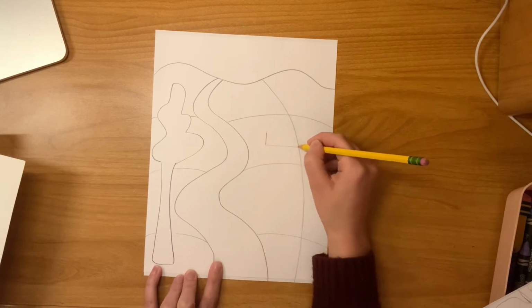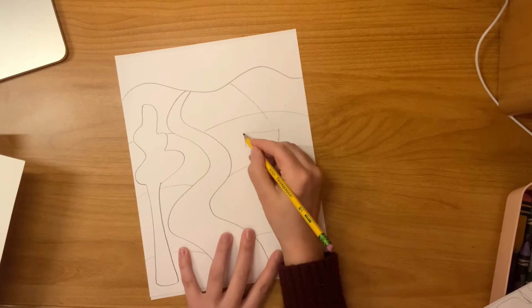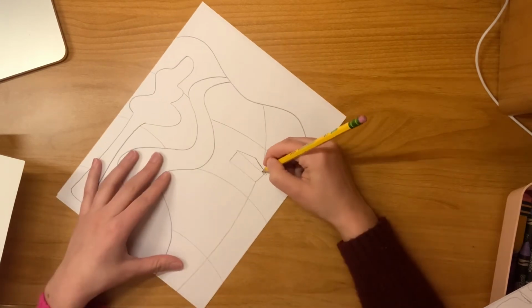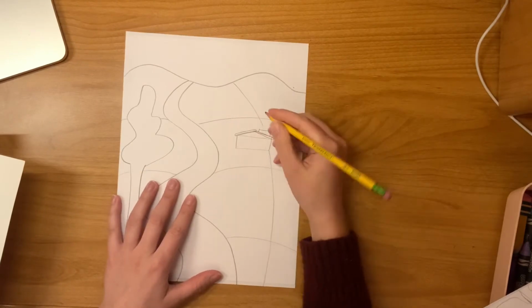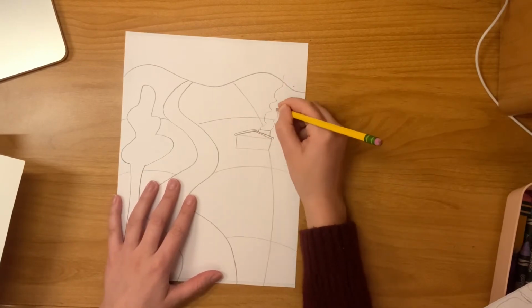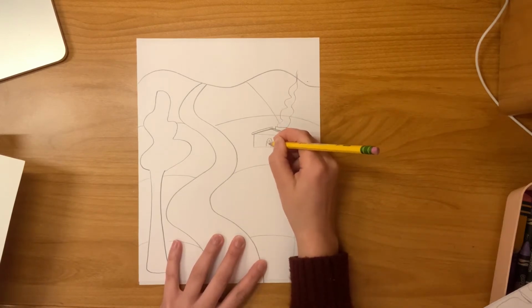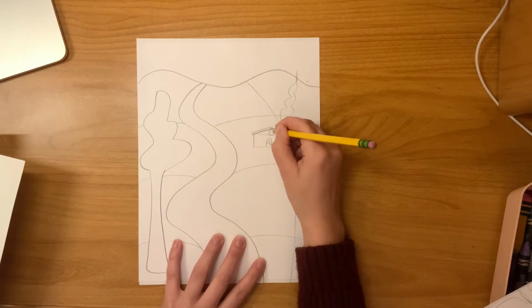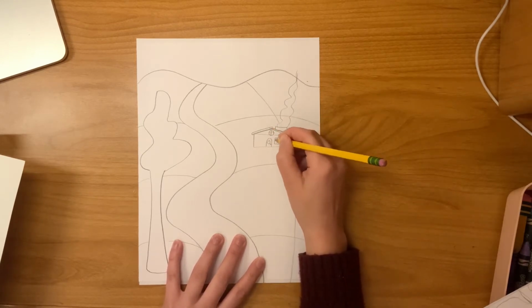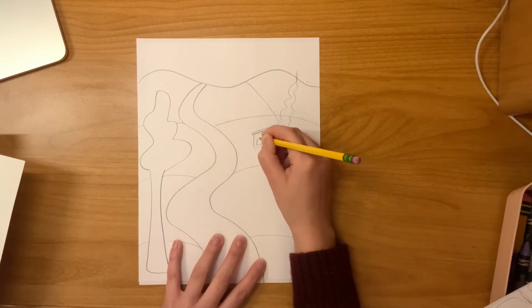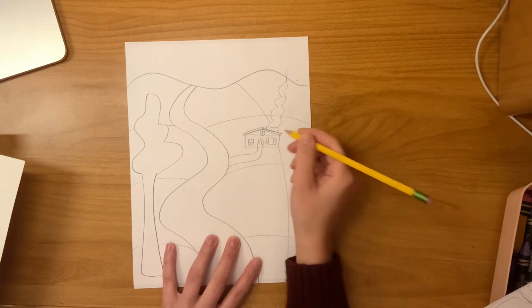You can decide if you want to put a house in it, a barn. Think that things are smaller in the back, bigger in front. So I'm going to put a pretty small house since it's near the back of the drawing. I added a chimney, but think about all the different kinds of details that you could add to your house, the windows, the doors. Maybe it's a rounded door instead of a regular rectangle.